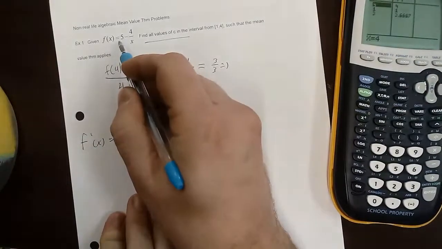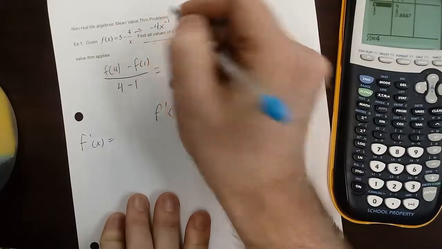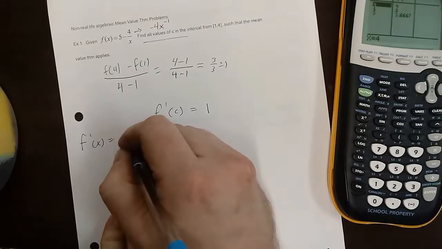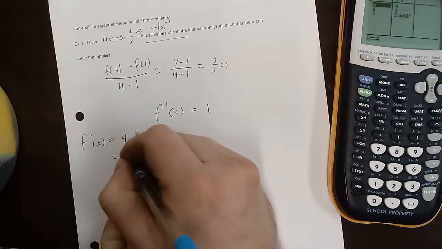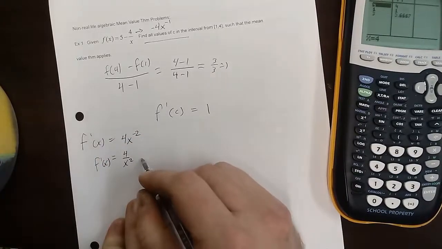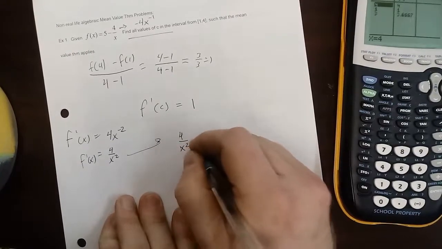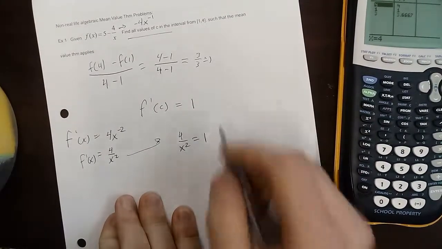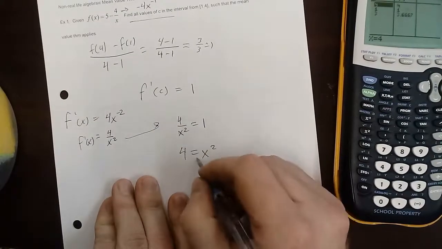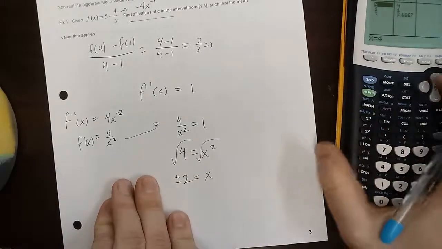Well, the derivative of 5 is 0. And then remember that this is actually saying minus 4x to the negative 1. So when we multiply that by the negative 1, we get 4x to the negative 2, or 4 over x squared. And so then we can go back and say, okay, we got to solve this. 4 over x squared, when is this equal to 1? So multiply both sides by x squared, get 4 is equal to x squared. And then we can take the square root of it and get x is equal to plus or minus 2.